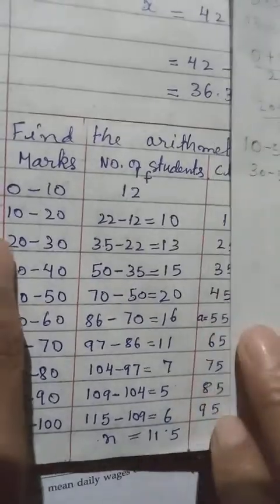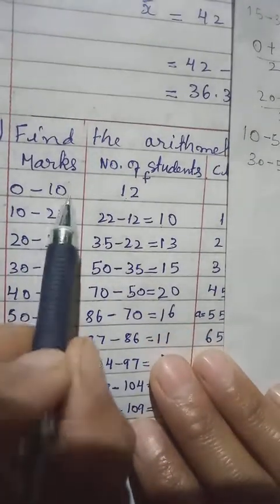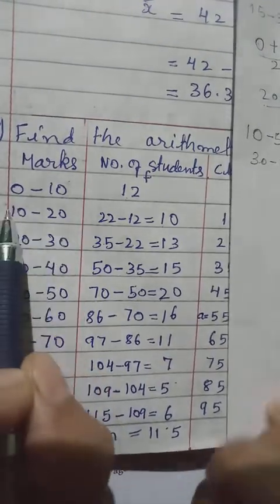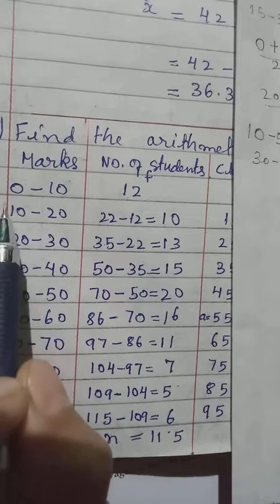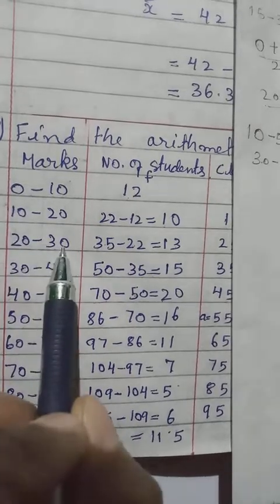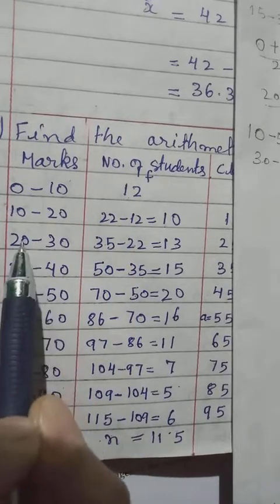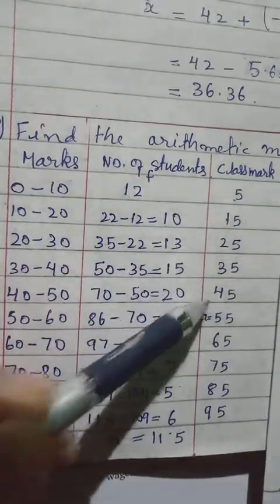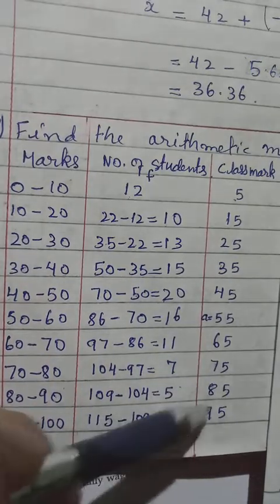Then the same way we find the class interval. 10 plus 0 divided by 2, we get 5. 20 plus 10, 30 divided by 2, we get 15. 30 plus 20, 50 divided by 2, 25. So we see the difference is 10 each time. So it will come 35, 45, 55 up to 95.